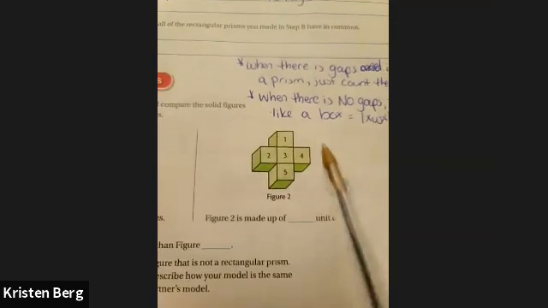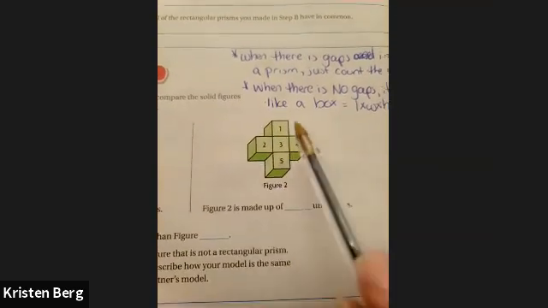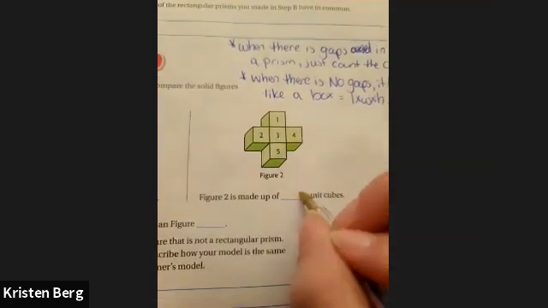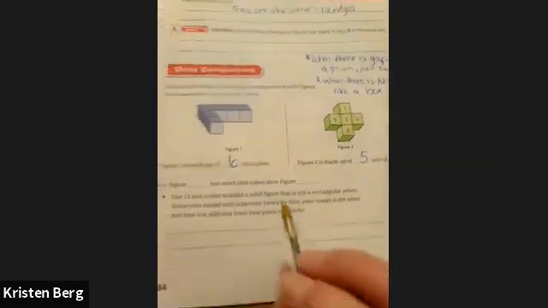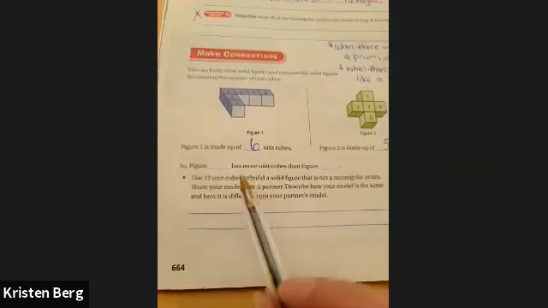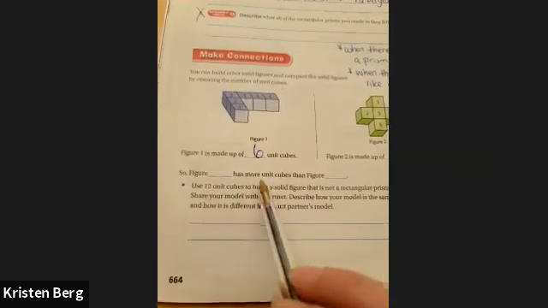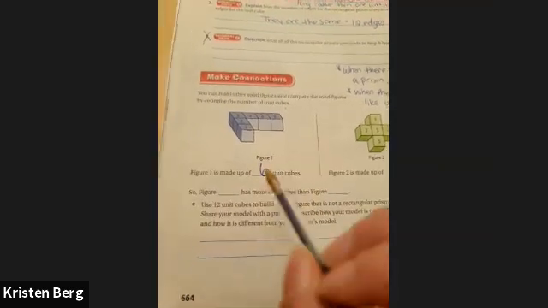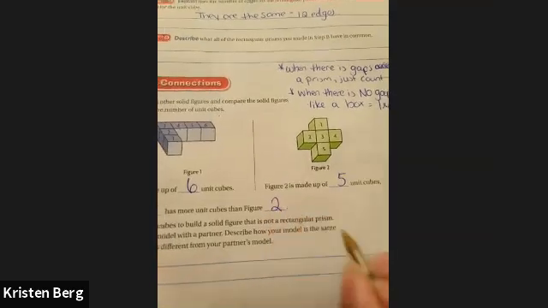Here, if you look here, how many unit cubes does this one have? This one has 1, 2, 3, 4, and 5 unit cubes. So the question is, figure blank has more unit cubes than figure blank. So figure 1 has more unit cubes than figure 2 by just 1 more unit cube.